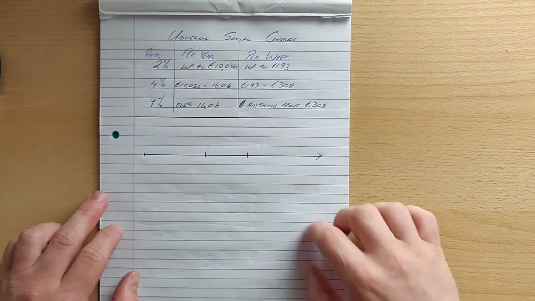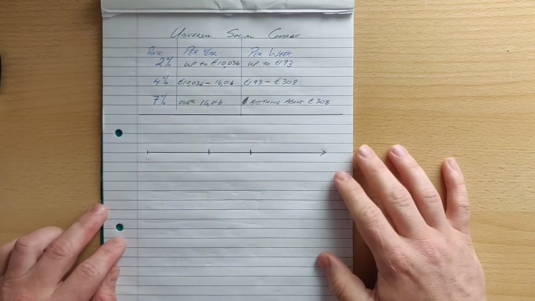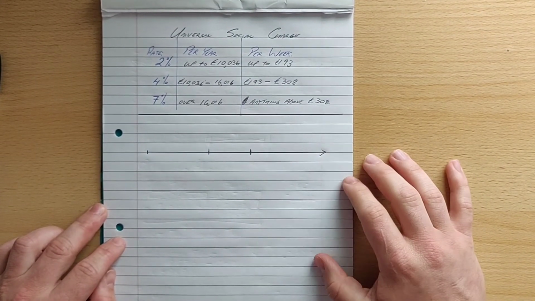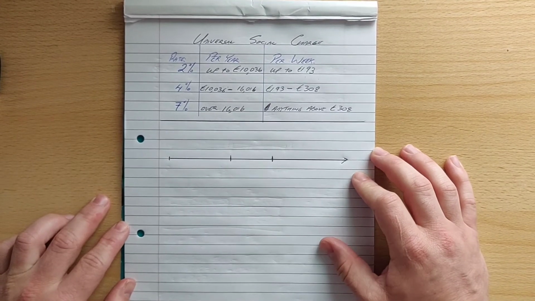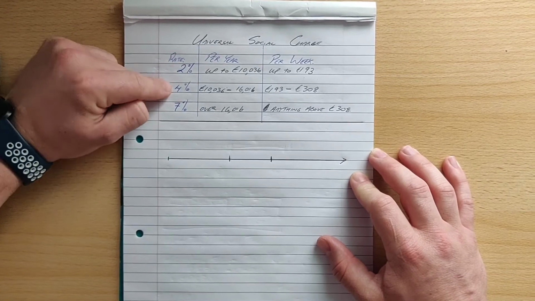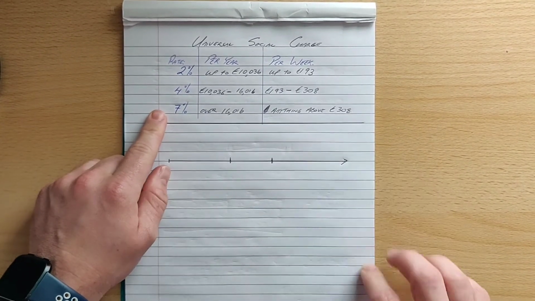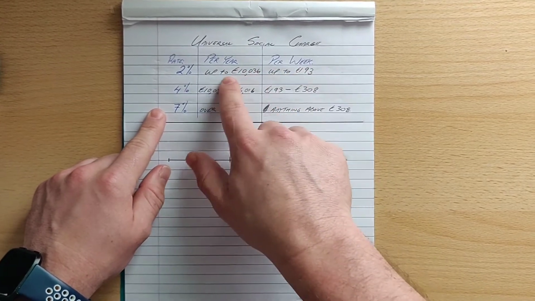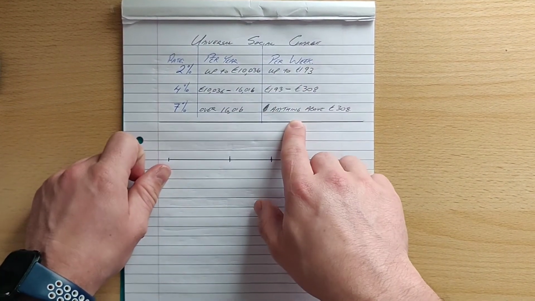Now this last section is going to be based on the USC, the Universal Social Charge. So this is another type of tax, and there's different rates depending on how much you earn, again similar to what we had for the income tax. So you've 3 different rates for the USC. You've 2%, 4% and 7%. And it all depends on whether you're getting paid per year or per week. So sometimes you work it out from your annual income, sometimes it's worked out from your weekly income.